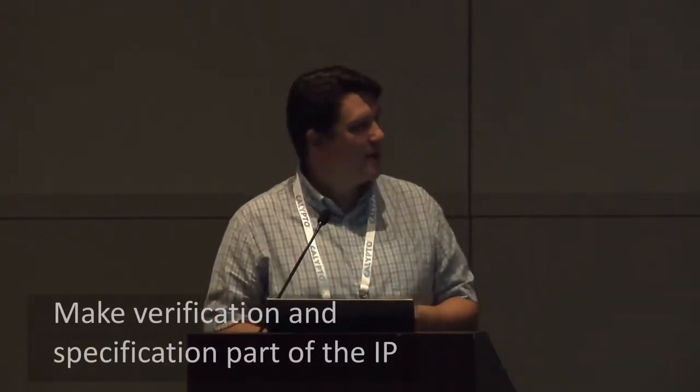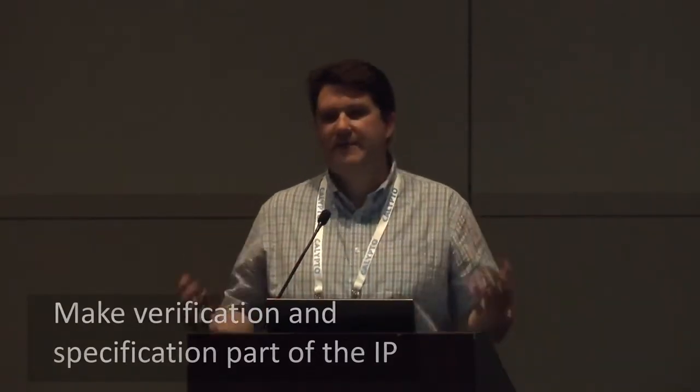So you can capture why it's changed. You can capture relations between the data. Make verification and specification part of the IP as well. Try and have everything self-contained, encapsulated. Try have self-checking test benches, models, Verilog A, Verilog AMS, all of your assertions based. Have it all wrapped up in one piece of IP so it's there when it needs to be reused.